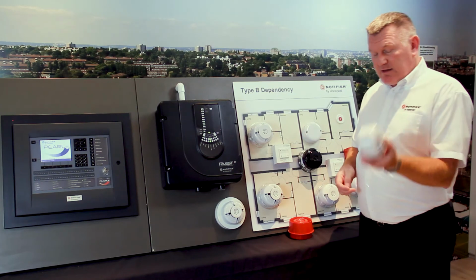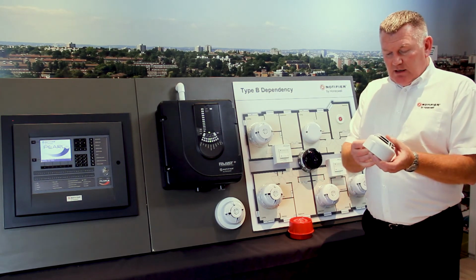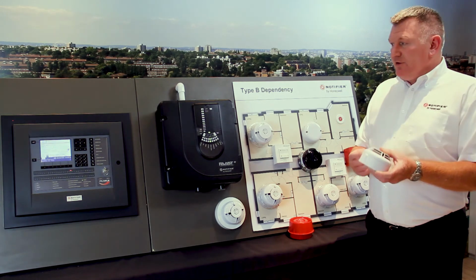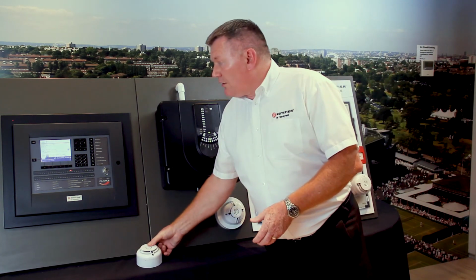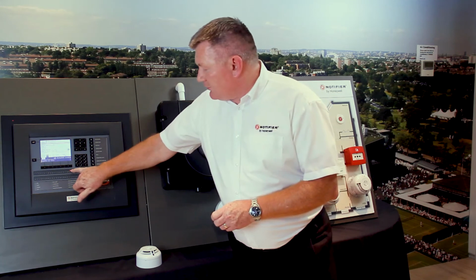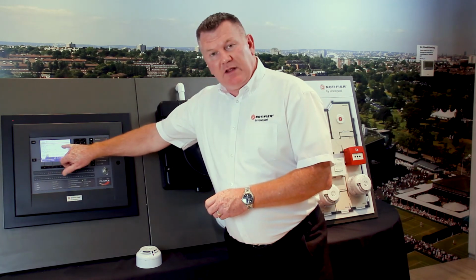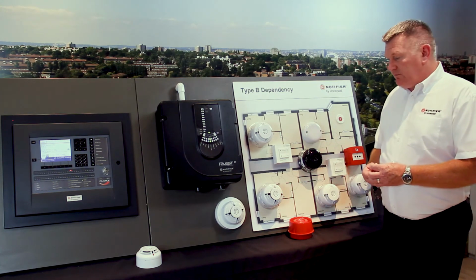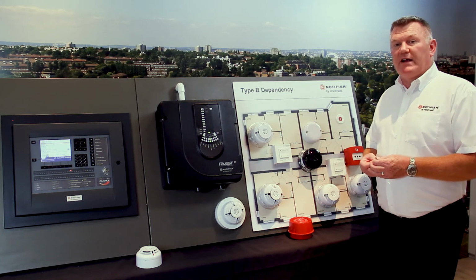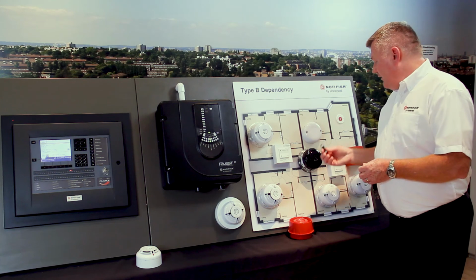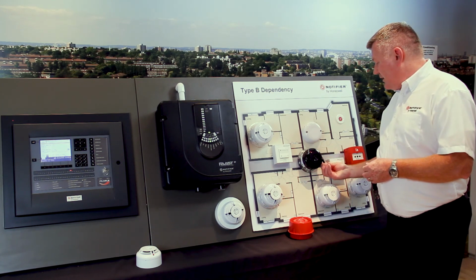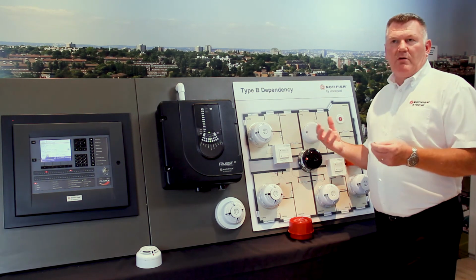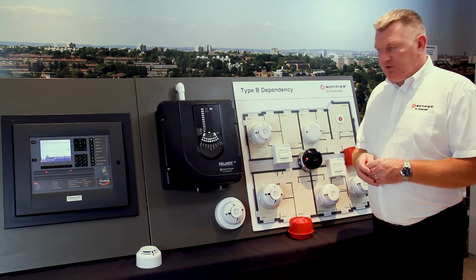So if we take a detector, it's an agile wireless detector, and we operate the detector. So the system's now gone into unconfirmed. So I've brought zone 20 and it gives me the detector. The radio sounder switched on as well. So we're now in an unconfirmed fire state. If we operate a confirmed detector, we can now evacuate the premises if it was confirmed.